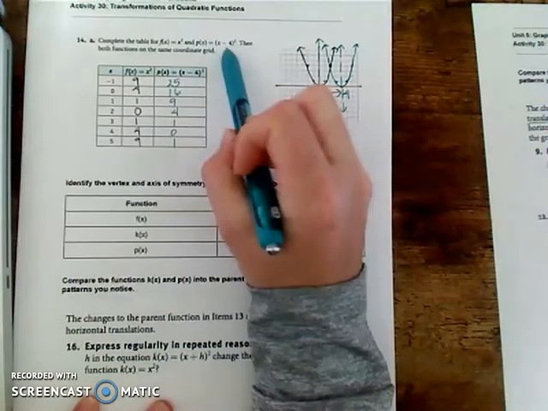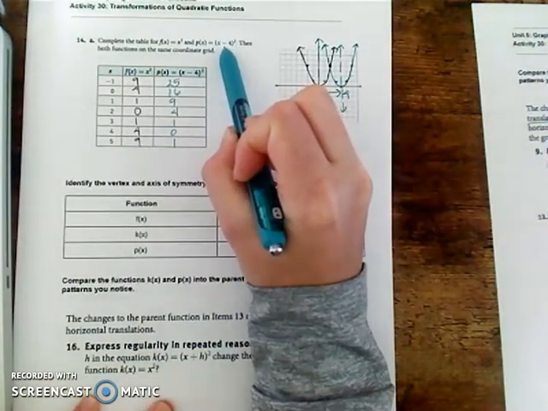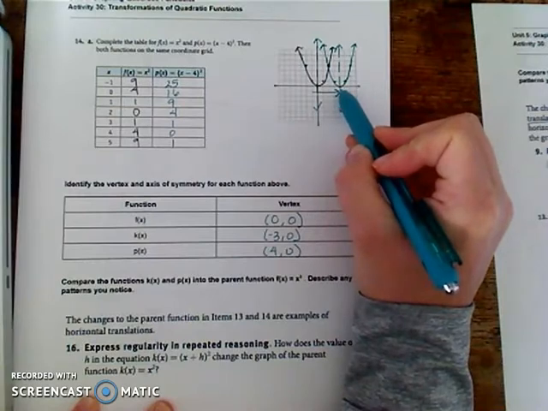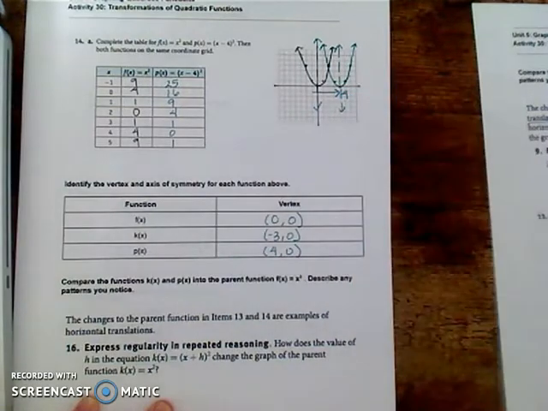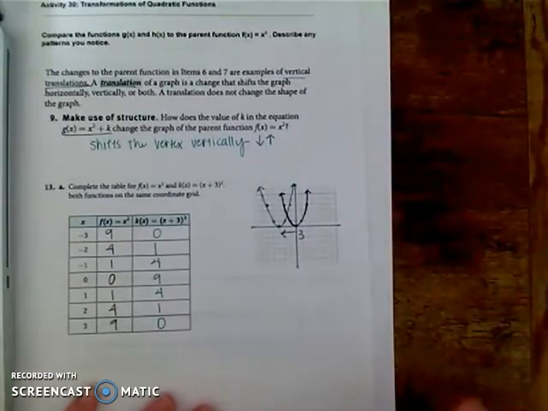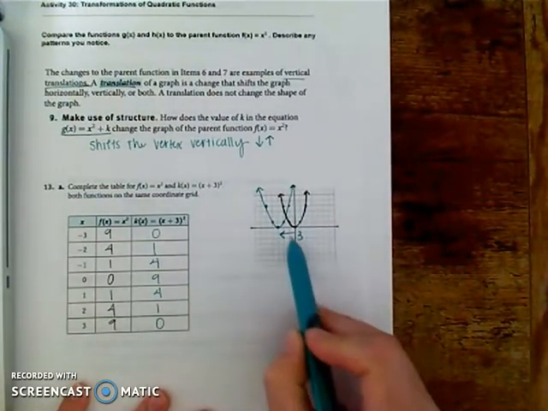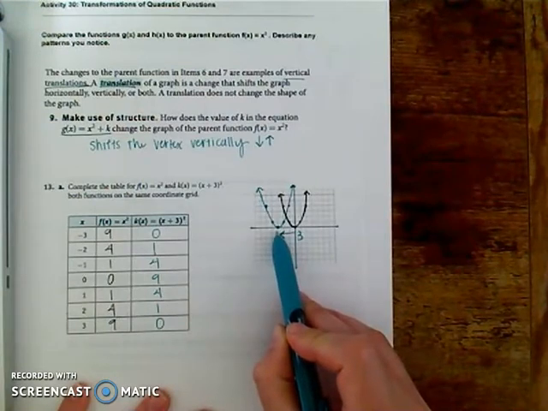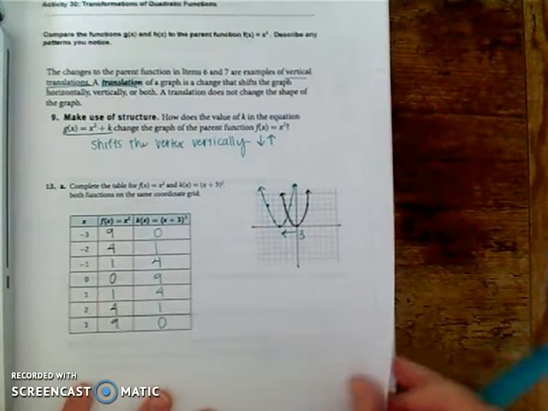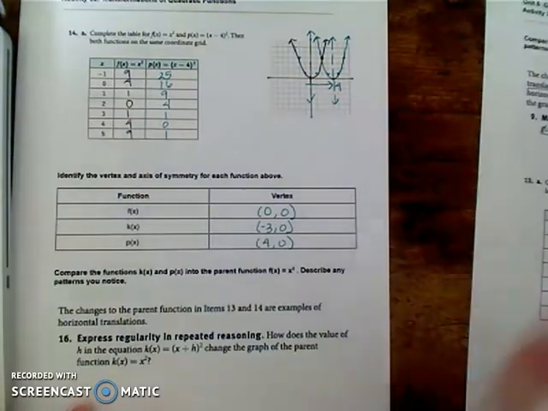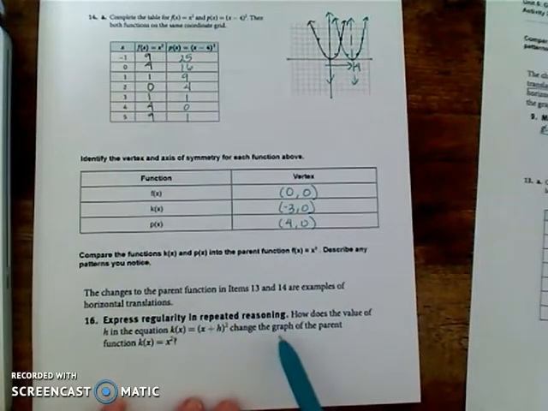Okay, well guys, in parentheses it says -4. But where's my vertex? At +4. Let's go back to number 13. It says +3 in parentheses, but I went left 3 units and gave me a vertex of (-3, 0). With that in mind, let's answer this next question.